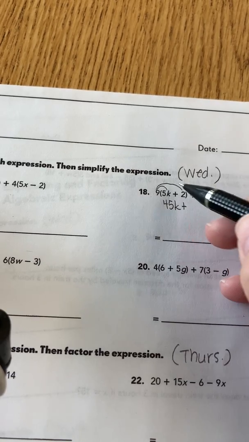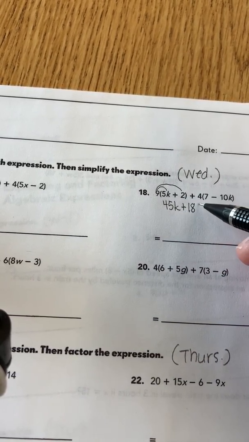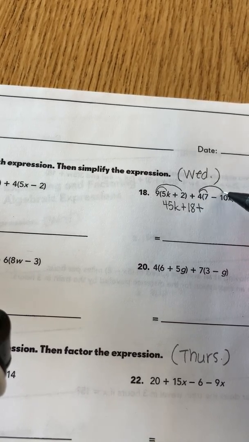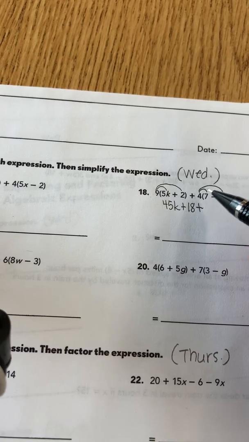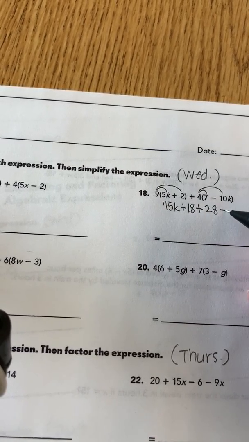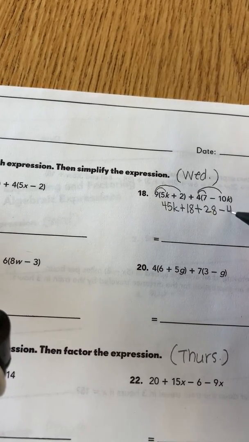Plus 9 times 2 is 18. Then I've got this plus sign, and I need to go ahead and expand this. 4 times 7 is 28. Minus, and then 4 times 10k is 40k.